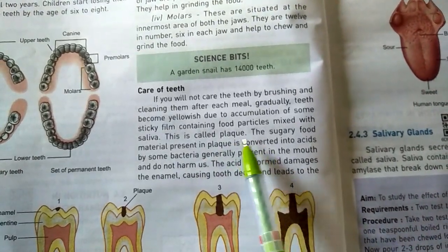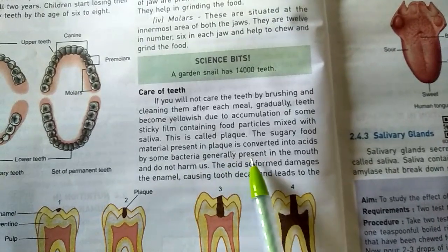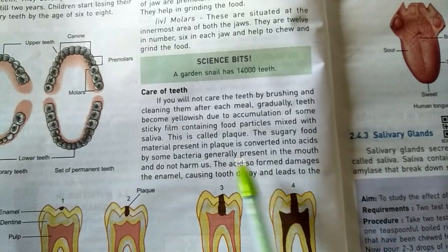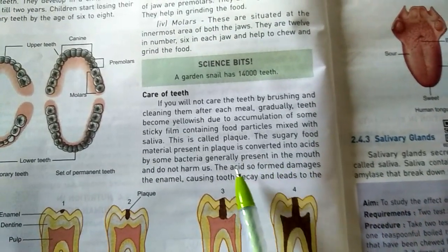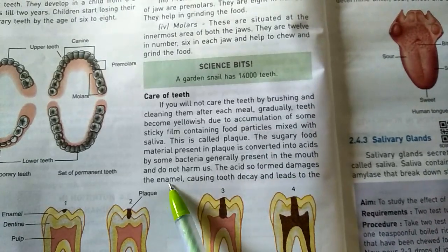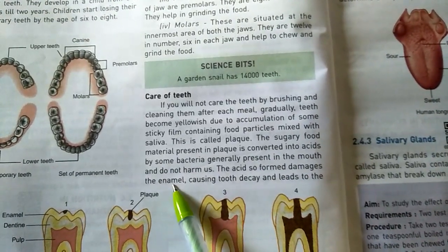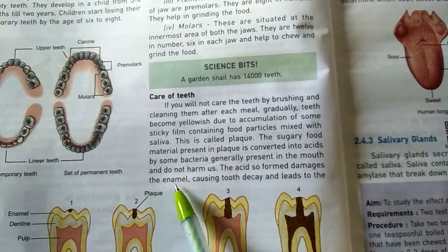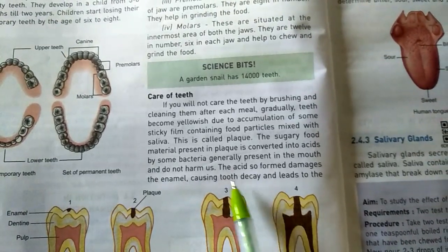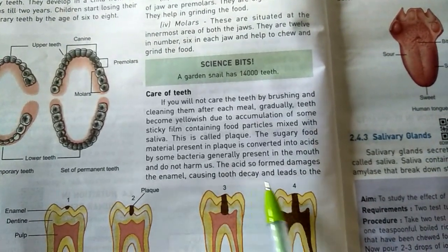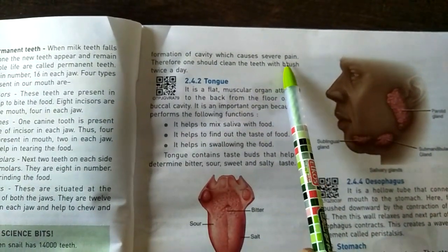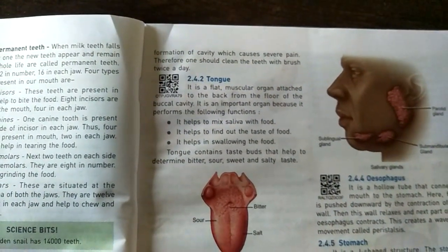So the plaque is converted into acid by bacteria that are generally present in the mouth and do not normally harm us. The acid formed damages the enamel, which is the hardest part of our human body. The enamel is the upper coating of our teeth. This causes tooth decay, which means continuous degradation of the tooth, and leads to the formation of a cavity which causes severe pain.